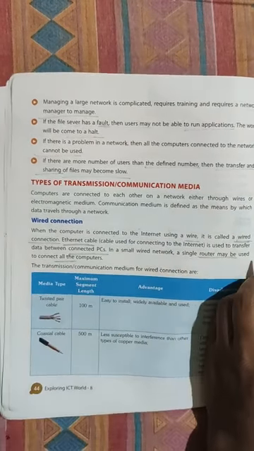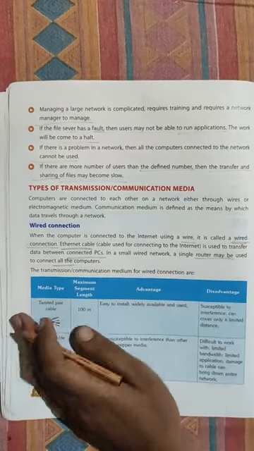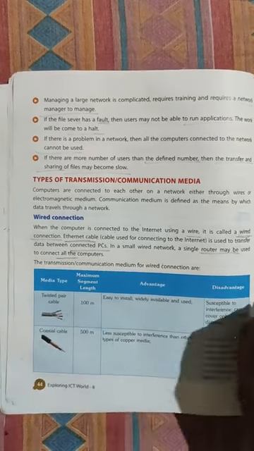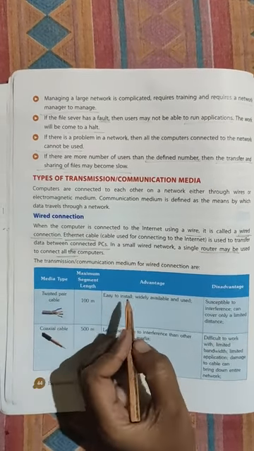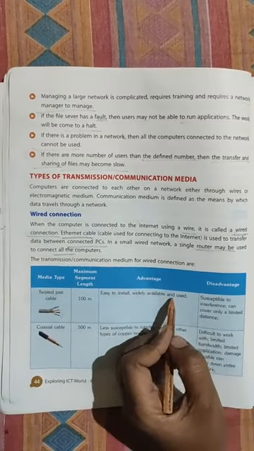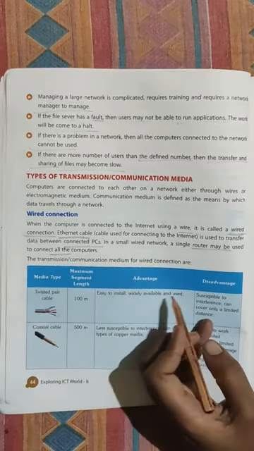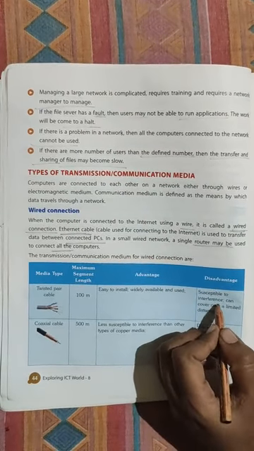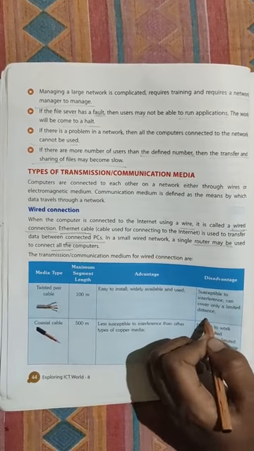The transmission communication medium for wired connection. First is twisted pair cable. Maximum length 100 meters, easy to install, widely available and used. Disadvantage: susceptible to interference, can cover only a limited distance.